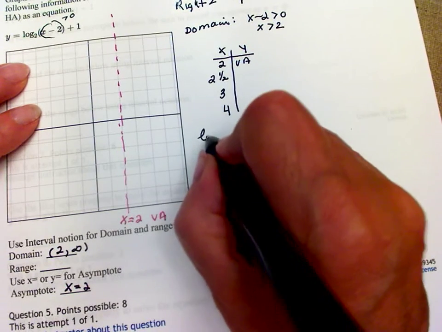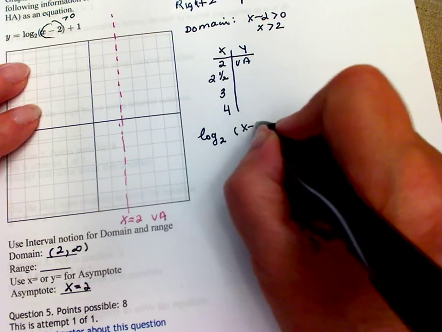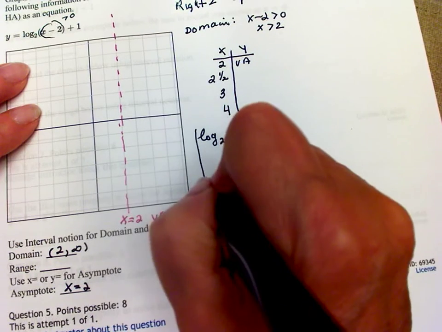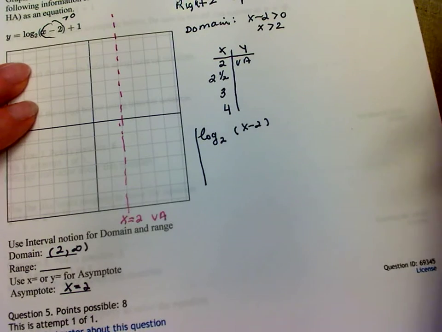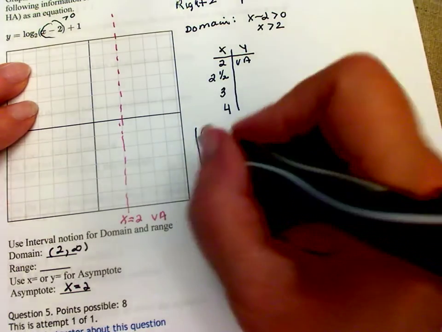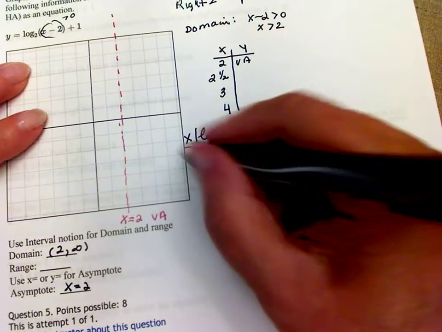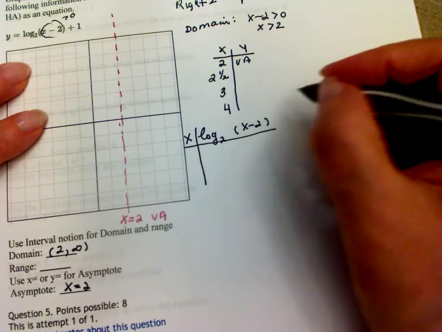If I'm looking at log base 2 of x minus 2 plus 1, and x, I'm going to put in 2 1/2.